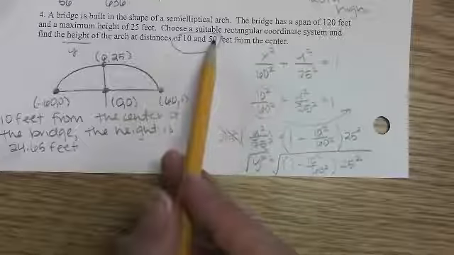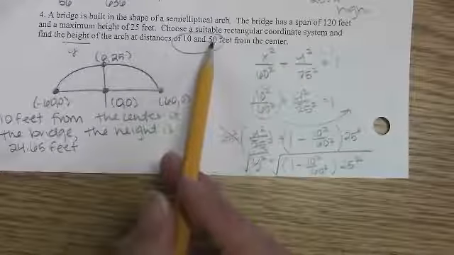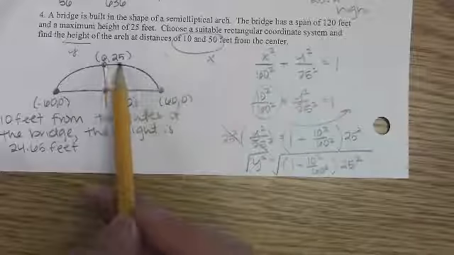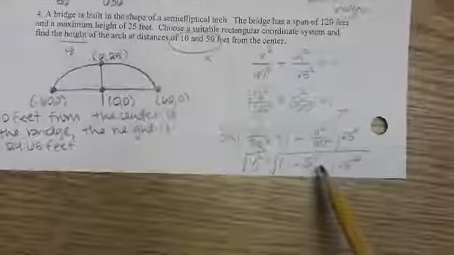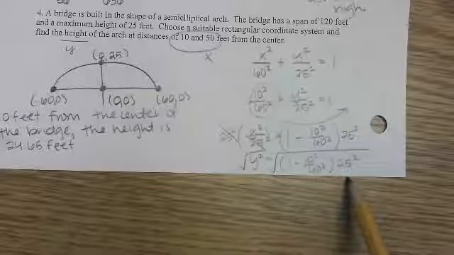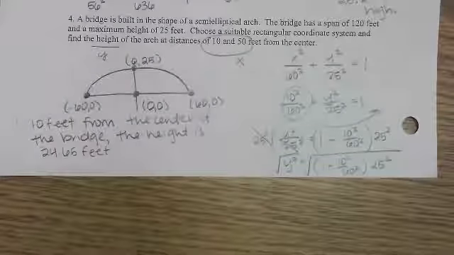When we do the other one, when we are 50 feet from the center, would we expect the height to be pretty high still? No, we'd expect it to be a lot lower. Now, the nice thing about me writing my work like this is what do I need to do to plug in 50? Just change the 10 to a 50, and you can plug it in exactly the same way. Okay. So you got 5 minutes to go ahead and finish that problem and write your sentence.